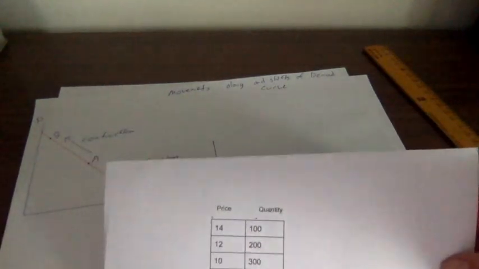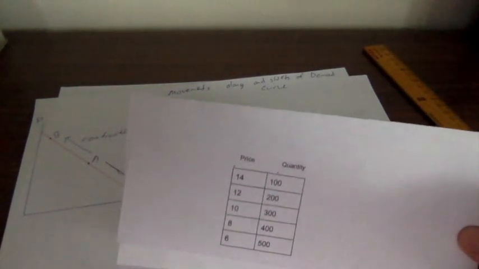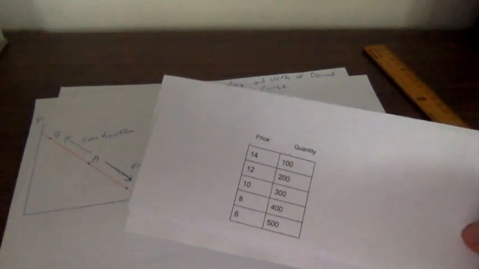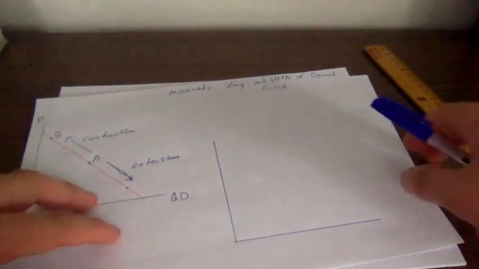This is the prices of the pizzas, and this is the quantity that's demanded. This stops at $6. I would just assume that they cannot go any cheaper, otherwise they are not making a profit. You've got to remember these businesses are still working to try and make a profit. So that explains that.